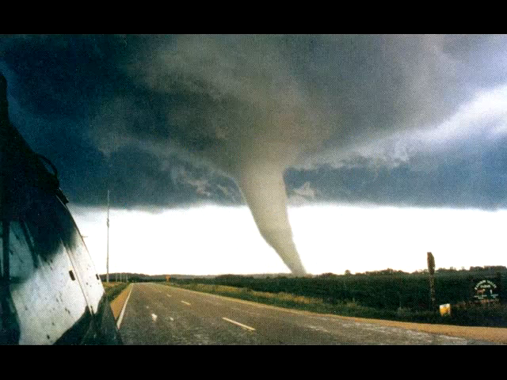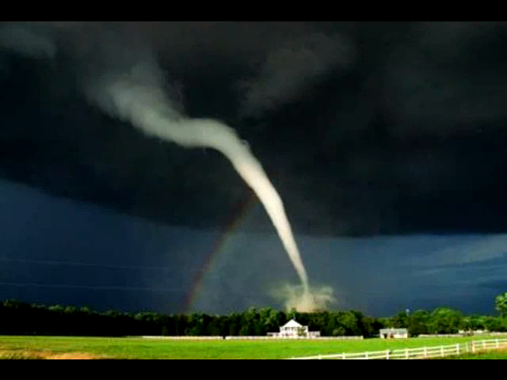A tornado is a violently rotating storm of a small diameter. It is the most violent weather phenomenon with the strongest winds in nature. A tornado is produced in a very severe thunderstorm. It forms a rotating column of air called a vortex that appears as a funnel cloud extending from the base of a cumulonimbus cloud to the ground. Other names for tornado are twister or cyclone.